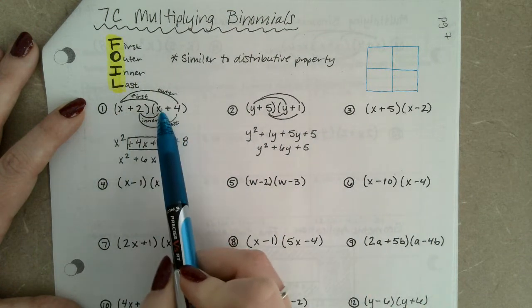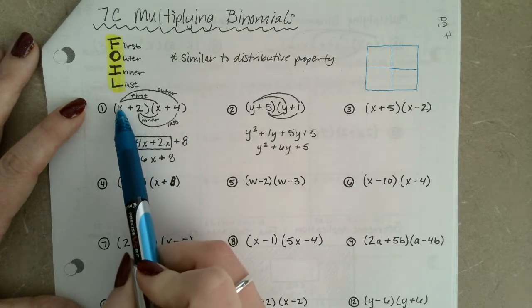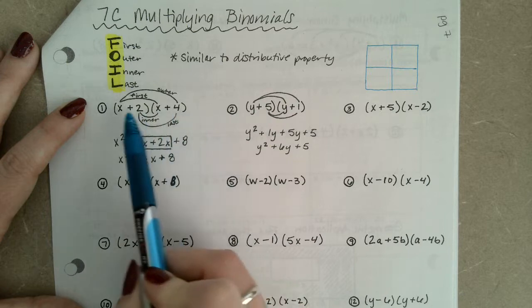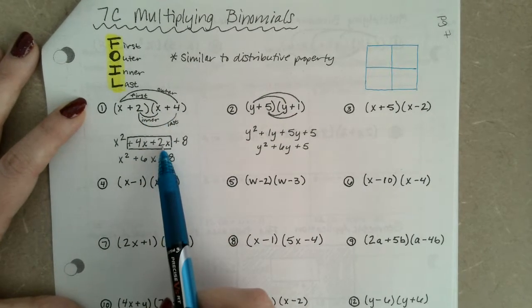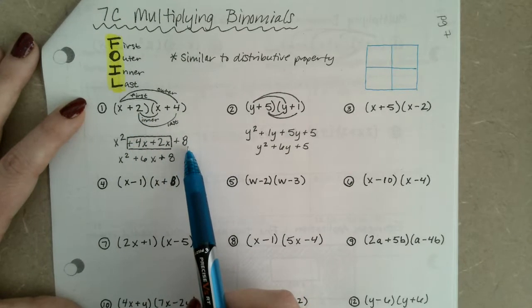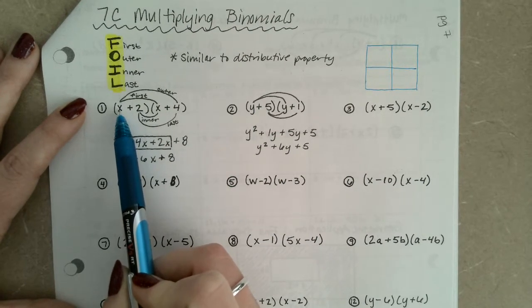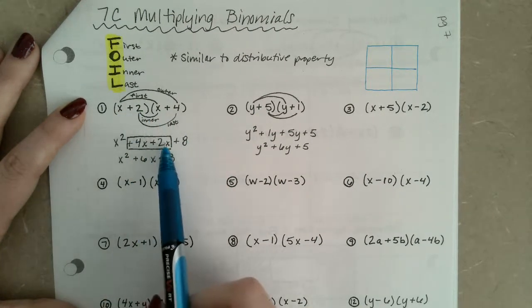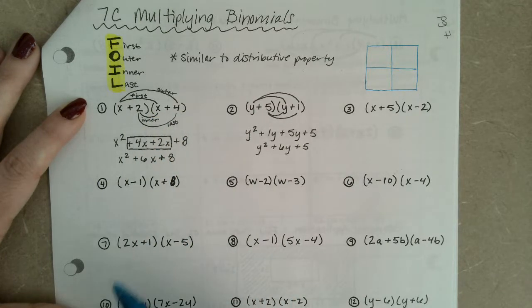So our first terms will be x times x to give us x squared. Our outer terms, or the two outside ones, give us 4x. Inside terms give us 2x. And our last terms then is 2 times 4. When you have a power of one variable and a constant, the two middle terms in both sets will normally be able to be combined. So in this case, they can here.